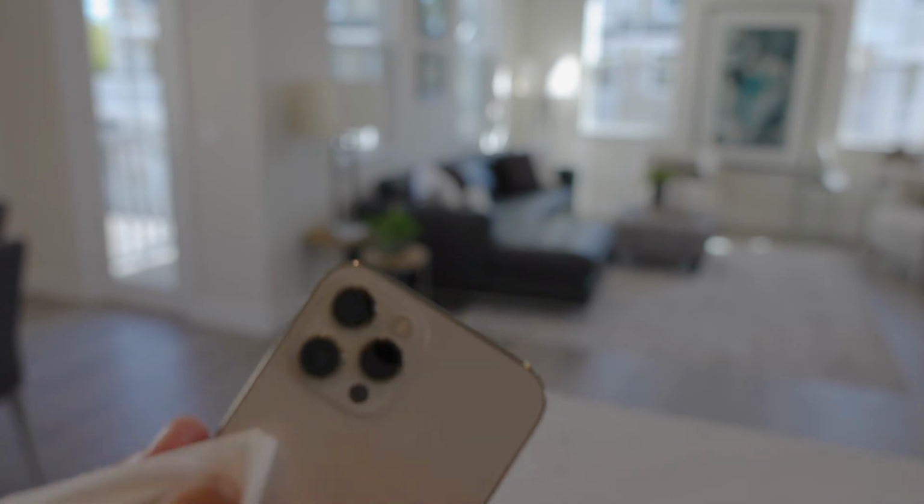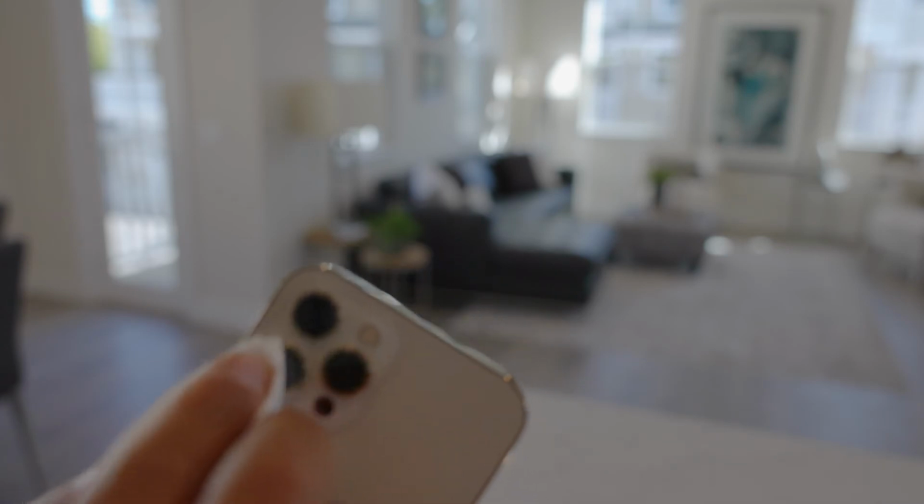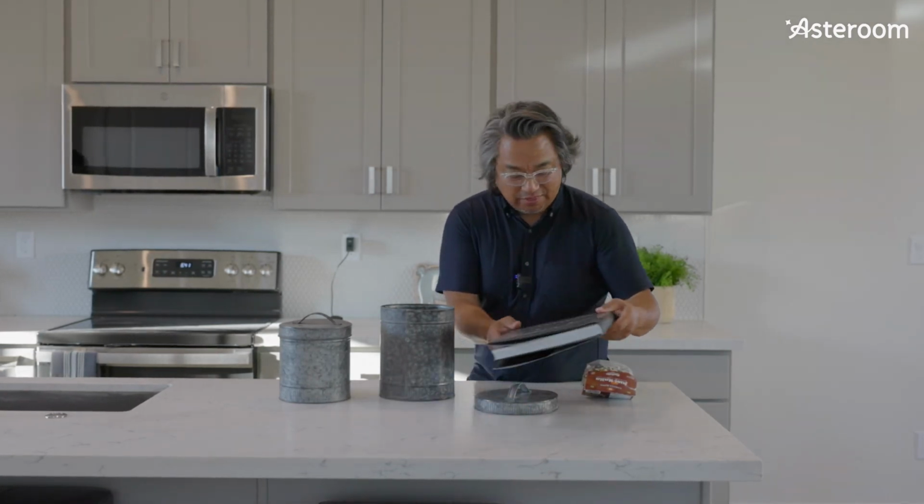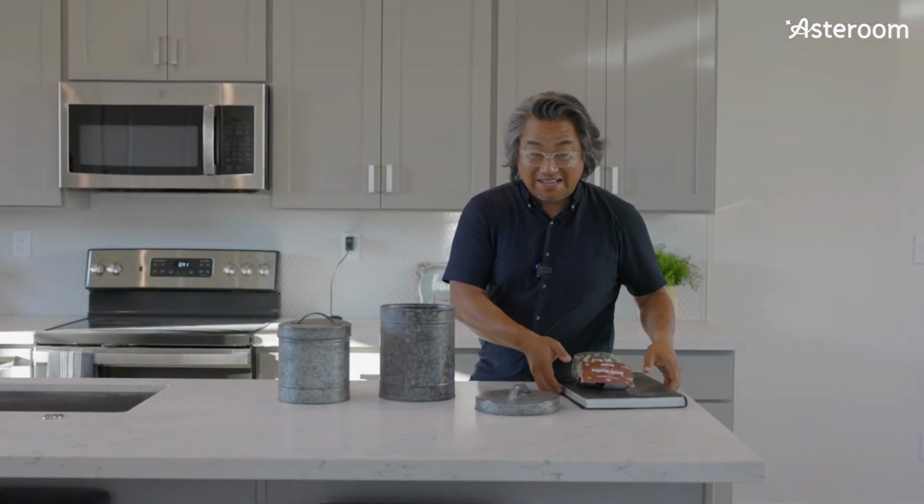Tip 2, always clean your lens. Tip 3, what you want to do is show the property in its best light. So if you have clutter, take the time to declutter it. Look here, I have some pasta and some books. Just simply take the time to make sure that everything is nice and tidy.